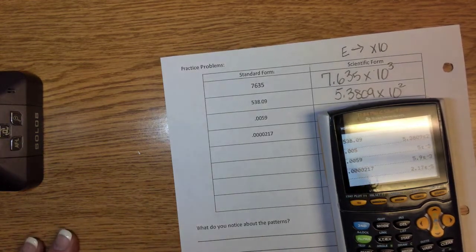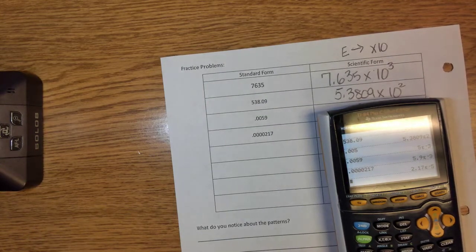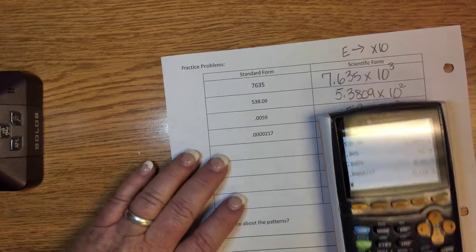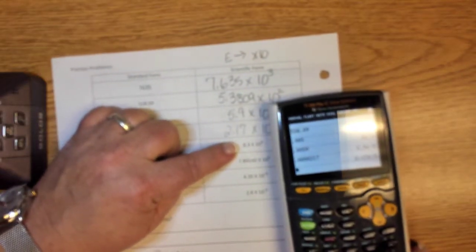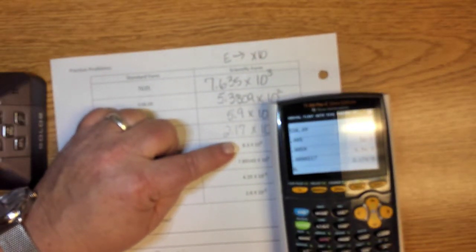let's try this. Now we're going to have to learn. Last couple of days I've taught you how to put a square in. We use the X square button. But what if it's to the power of 4? You don't use it 2 times? No, you can't use it 2 times. So let me teach you how we're going to do that. We're going to do 8.3 times 10. Everybody get that in your calculator.